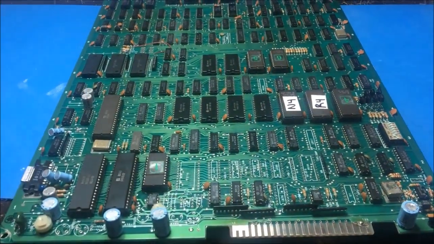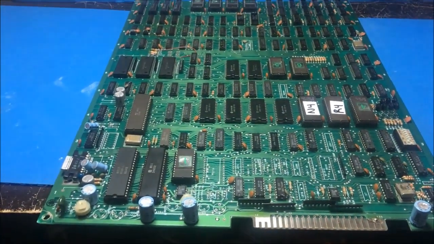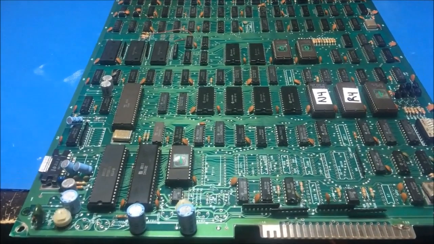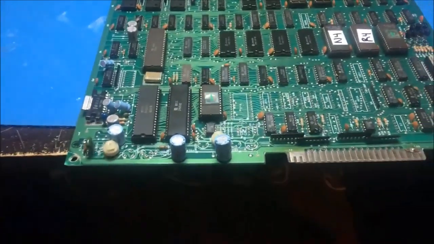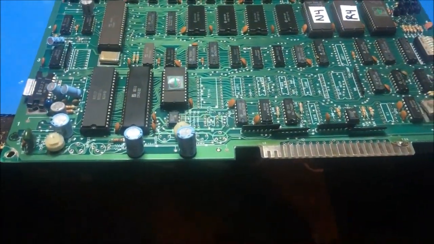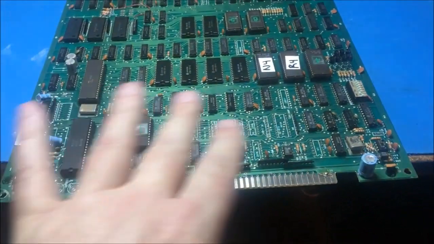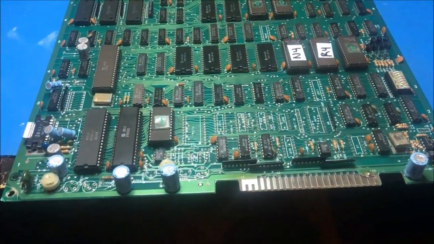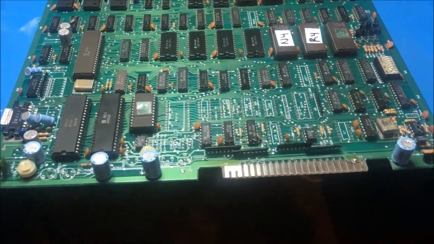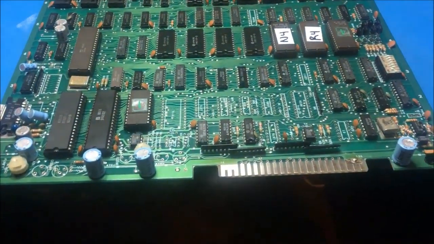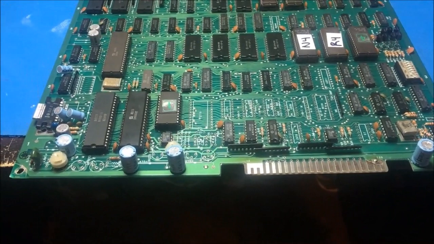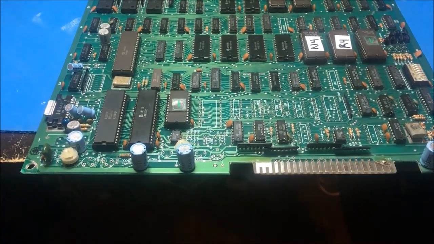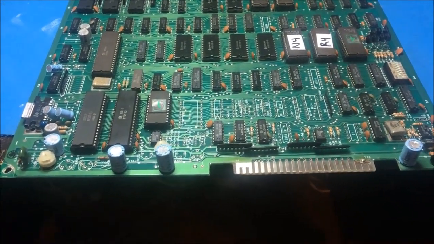Hey guys, I have my bootleg Qbert board here. To be honest with you, I kind of abandoned the idea of doing the speech thing, but it seems like more than a few people are interested in seeing that, so I'm going to go ahead and do it. So I don't know, we'll see.